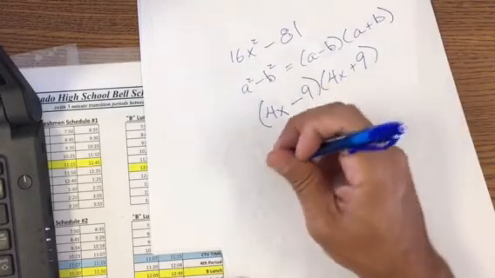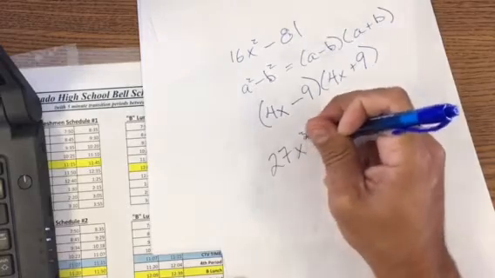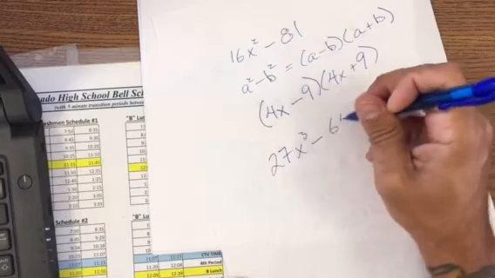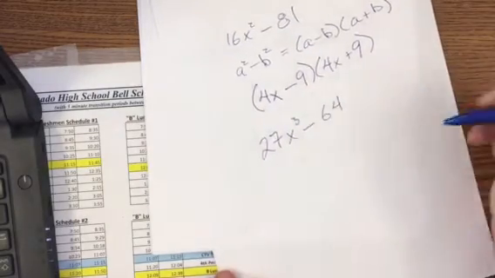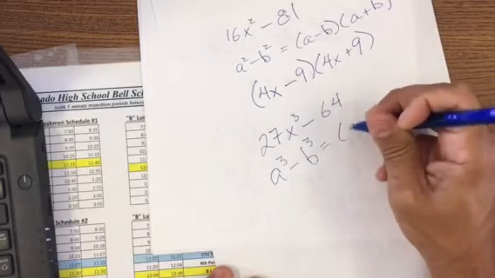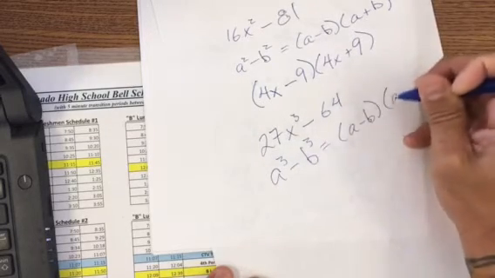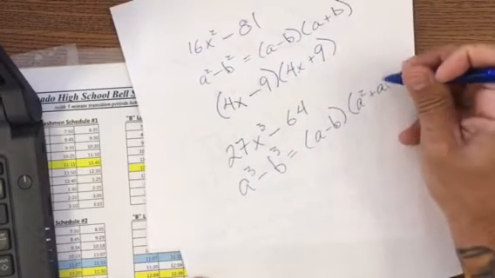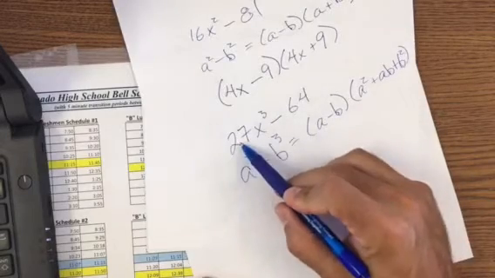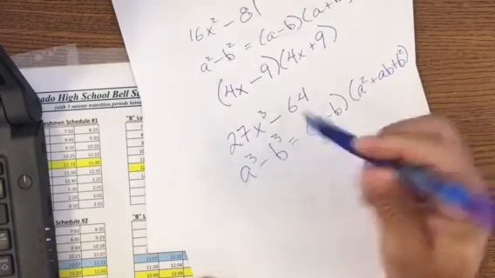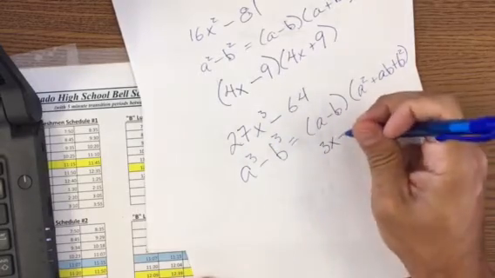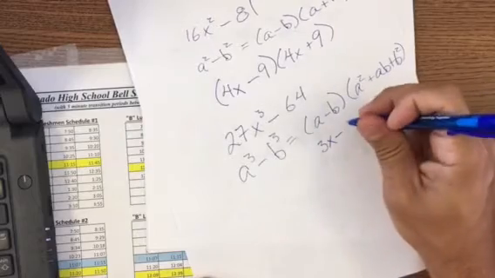Difference of two cubes looks something like this. 27x cubed minus 64. These are two things that are cubed, so this is going to follow the rule of a cubed minus b cubed equals a minus b times a squared plus ab plus b squared. So what times itself 3 times gives me 27? It's 3. What times itself 3 times gives me x cubed? X. Times itself 3 times gives me 64? 4.